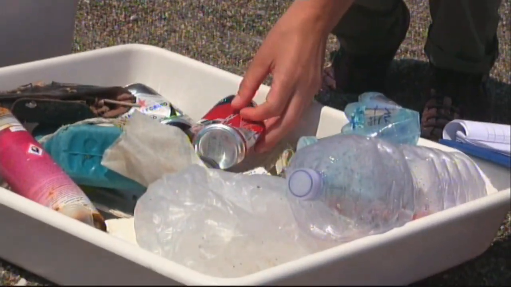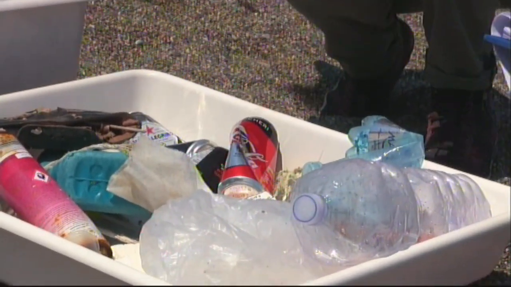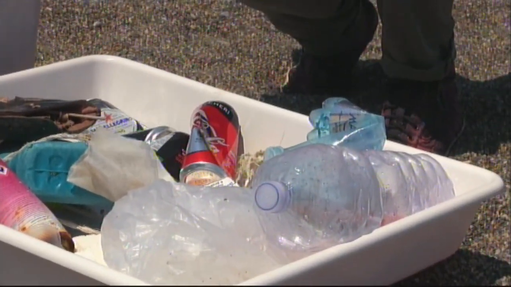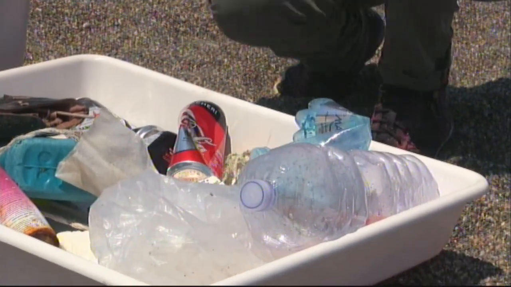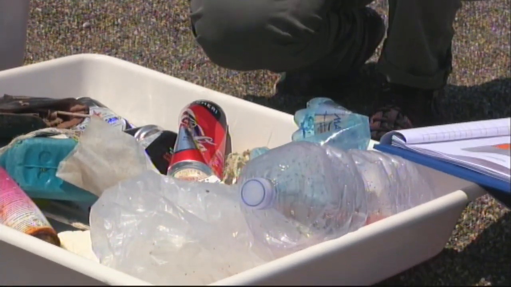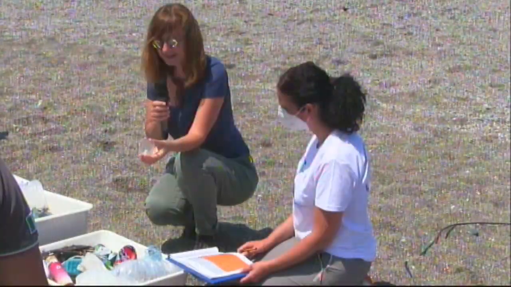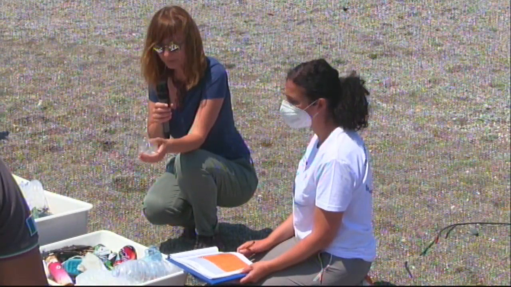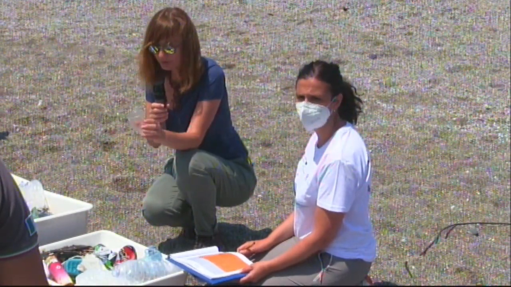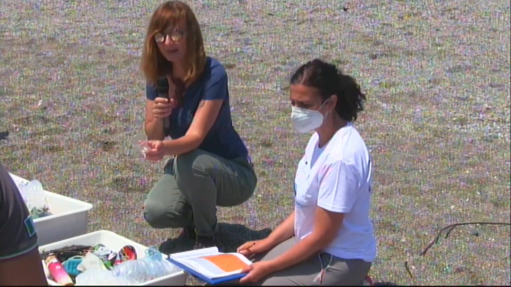Of course, they have found metal cans from drinks and beverages. But another interesting item has to do with this plastic cup. This is a single-use plastics item, and this shows a lot about our throwaway culture.